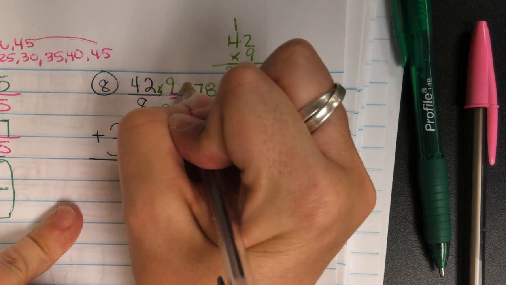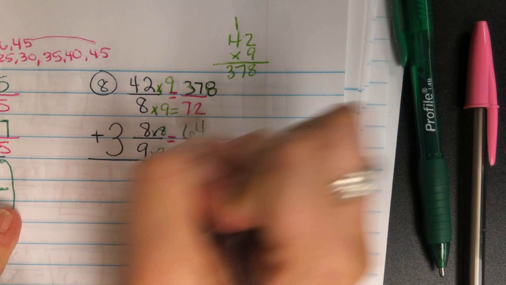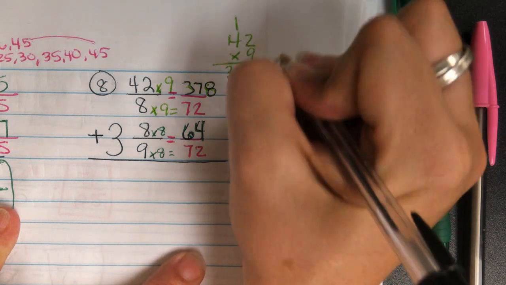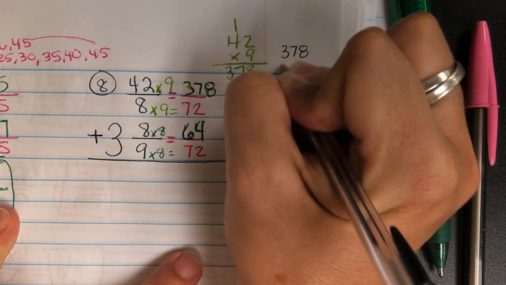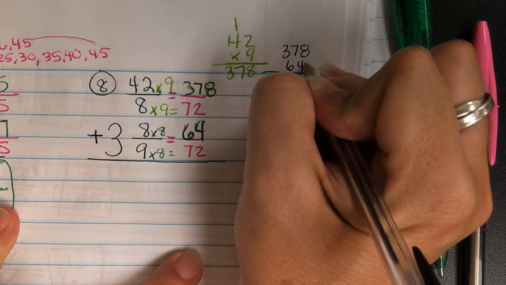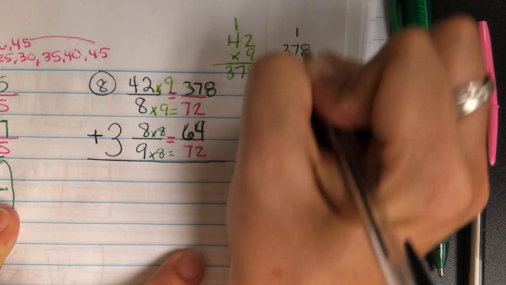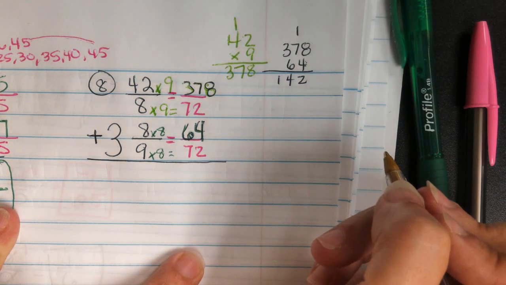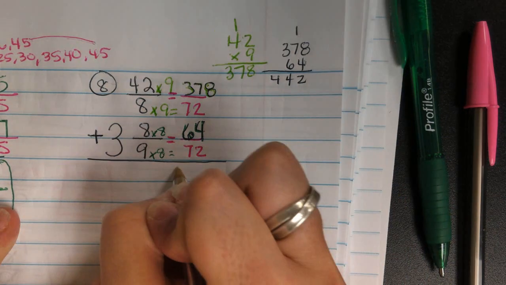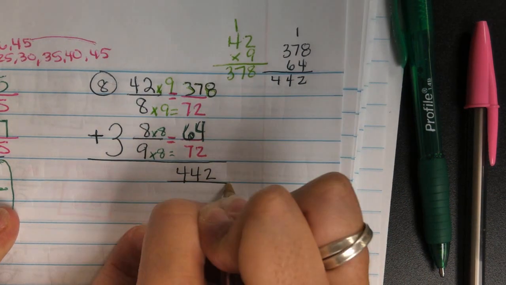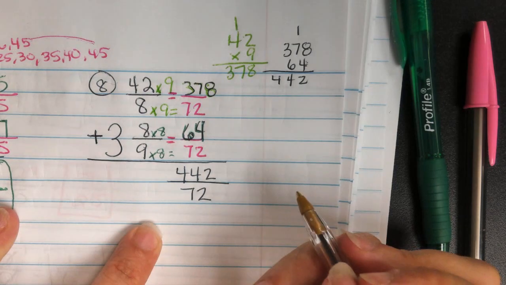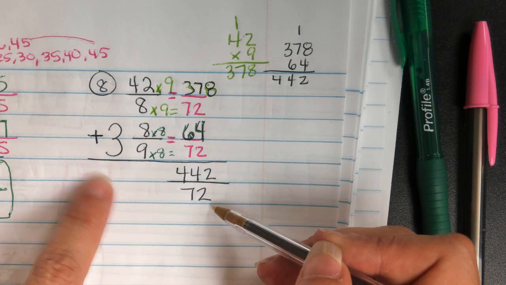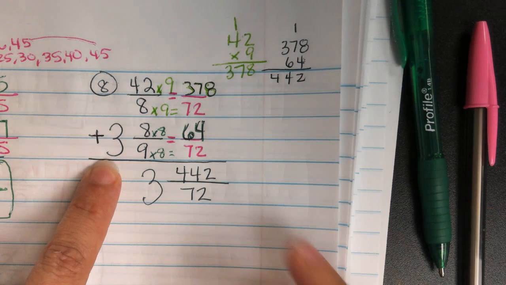Now, you're now working with 378 plus 64. So, 378 plus 64. So, currently, I have 442 over 72 with a 3 coming down as the whole number.